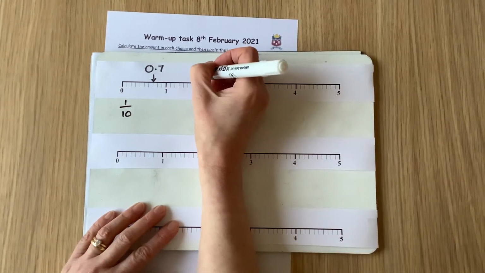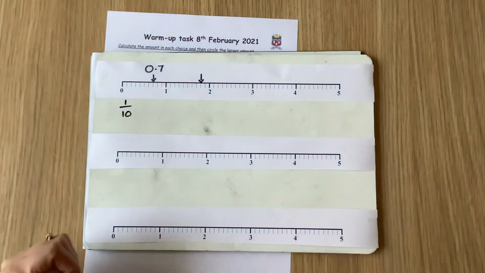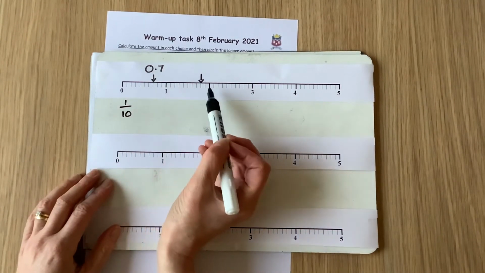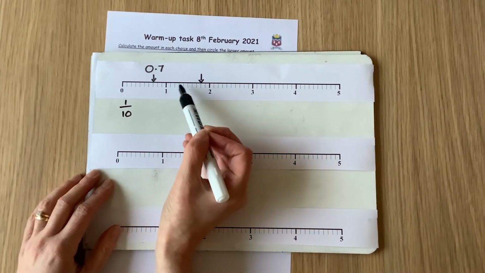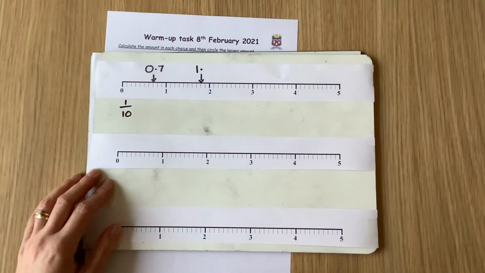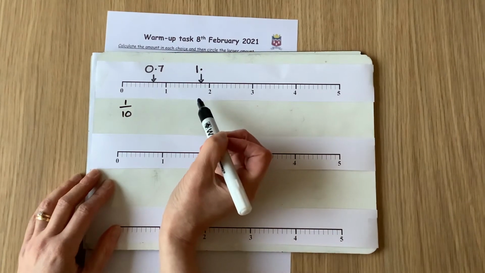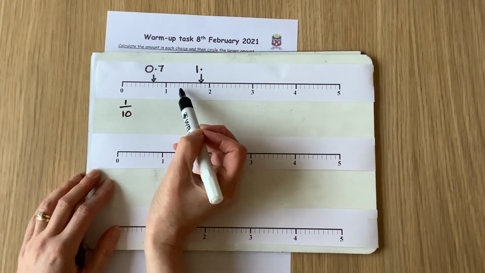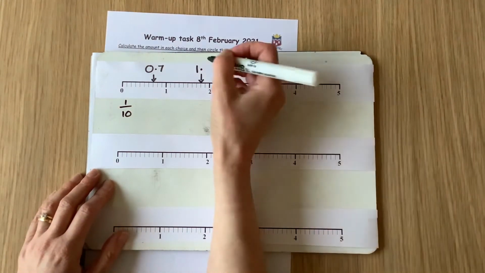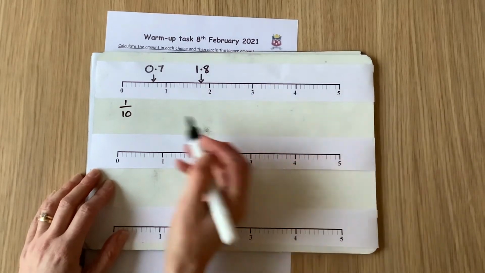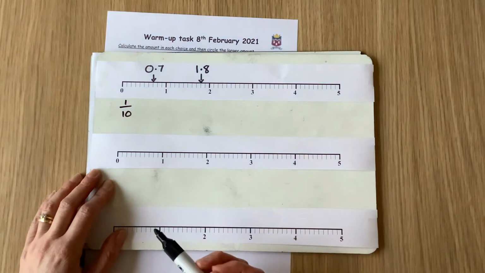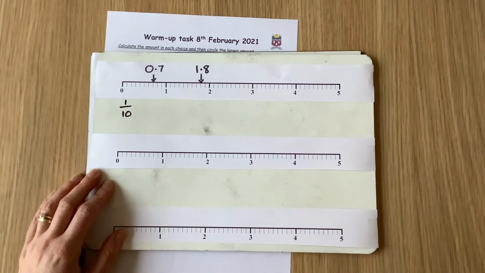Where is that arrow pointing? Well, I'm between 1 and 2, so I've gone past 1. So I'm going to say it's 1 point. How many little steps? 1, 2, 3, 4, 5, 6, 7, 8. That arrow is pointing at 1.8 because we've gone past 1 and 8 more little steps. These are all tenths.